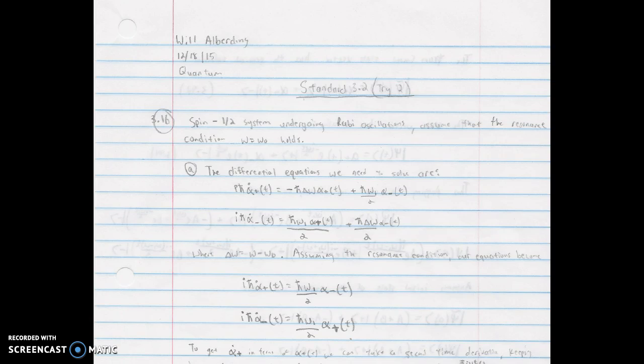So from the book, we can find the general differential equations we need to solve. These are given on page 89 of the book, equations 3.95.